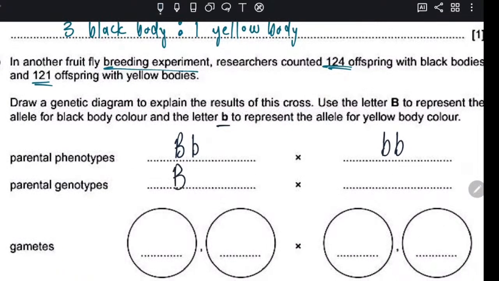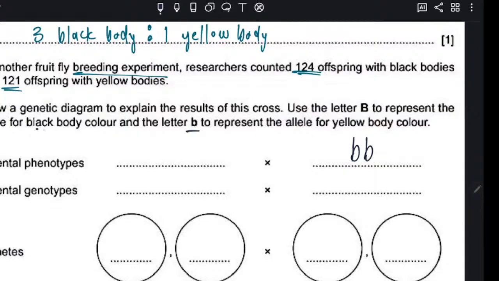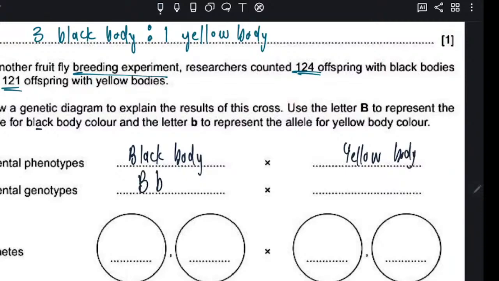So the genotypes will be, they want the phenotypes. This is big B, small b is for what? Represents black body. So black body is going to cross with yellow body. The black body will be heterozygous, so it will be big B, small b. They said B to represent the dominant. Then yellow body is small b, small b.